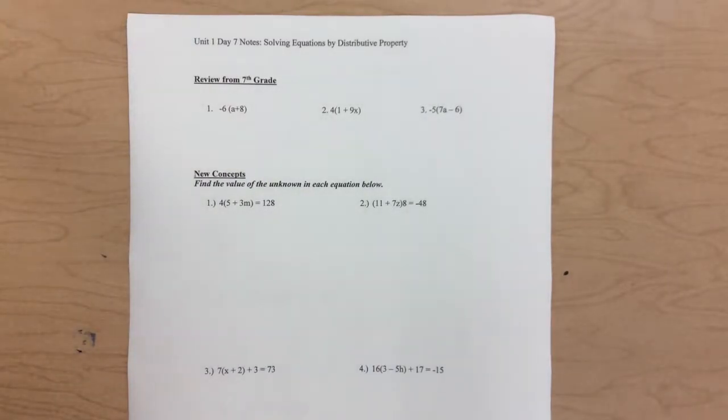Okay, so today we're going to go over Unit 1, Day 7 notes, which is solving equations by applying the distributive property. Now, as you already know, this is content that you should already know from 1. We already did this at the beginning of the school year. And secondly, you have already gone over this information from last year. So really, there's nothing new about this lesson except we haven't solved equations that involved applying the distributive property. But really, it's just one extra step that you have to do when solving equations, but it's not that complicated.